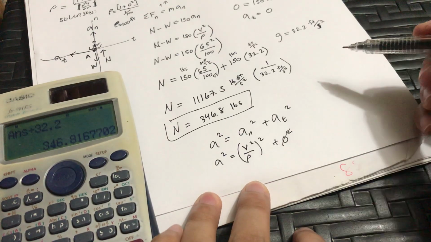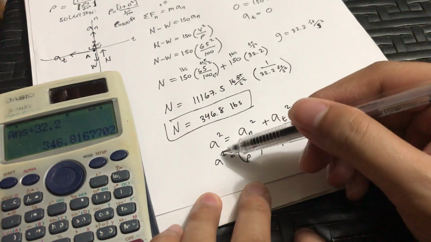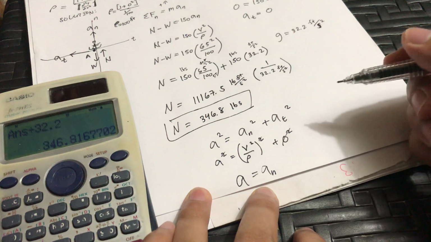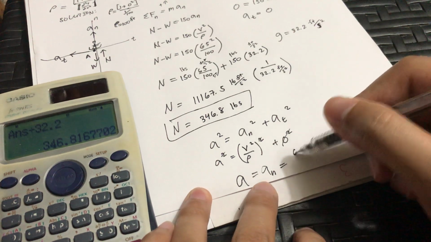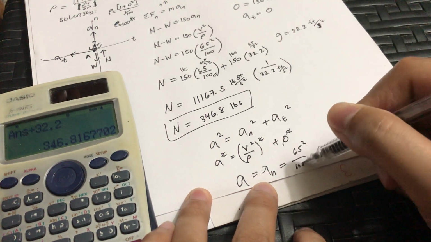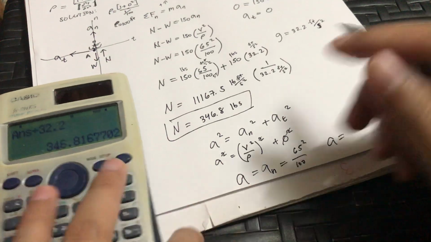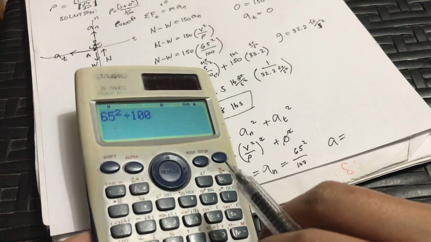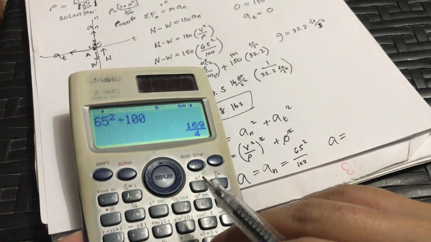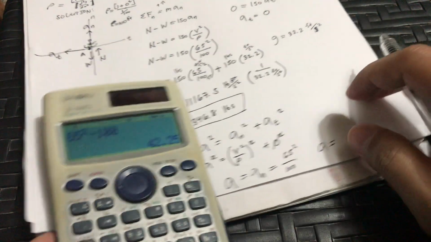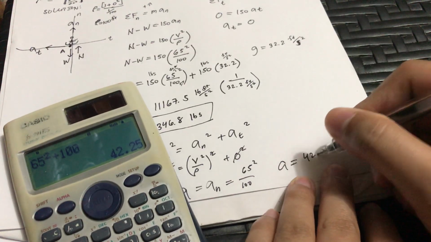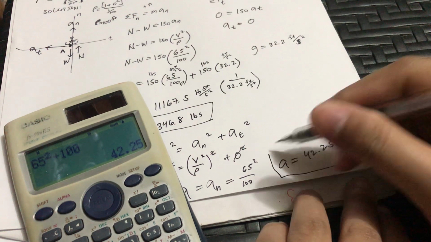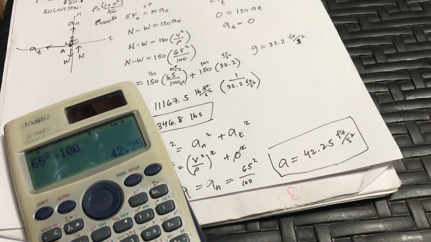So this is now removed, and we cancel the squared on both sides. So the acceleration a is simply equal to the normal acceleration. So we have 65 squared over 100, which equals 42.25 feet per second squared. And this is now the acceleration.